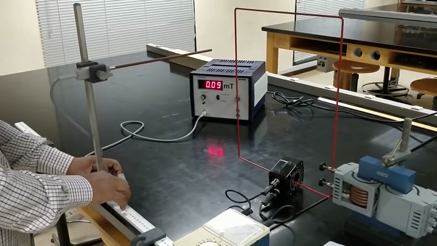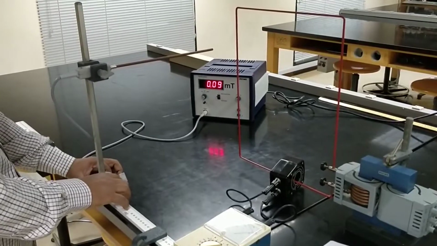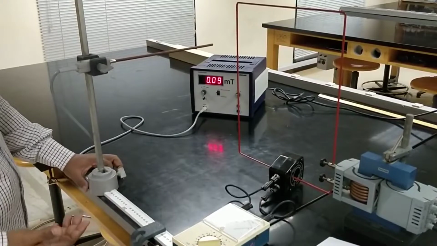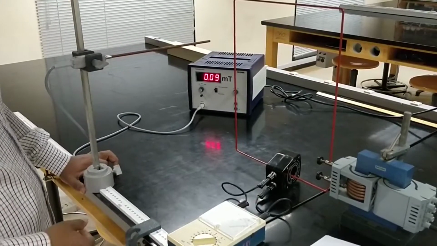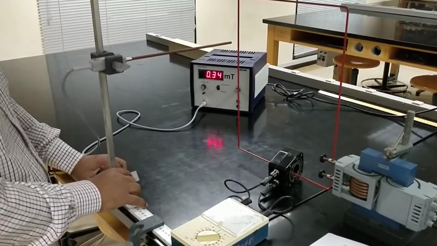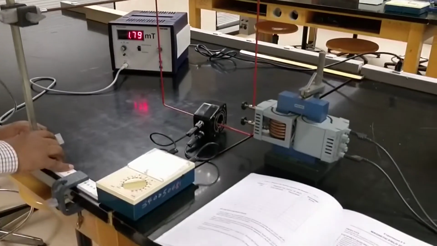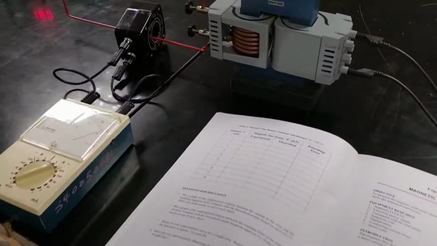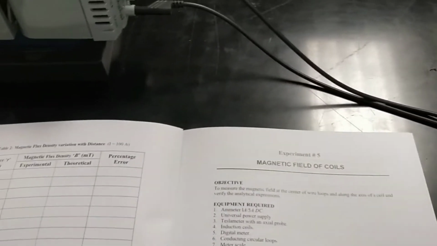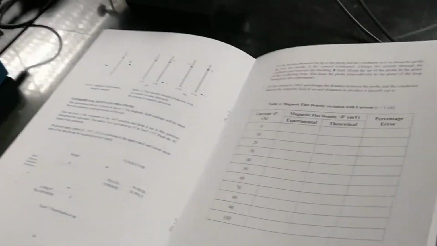Of course, you can note that it is decreasing inversely proportional to the distance. So as I'm going away from the wire, we are getting much lower values. When we come closer to it, we are getting much higher values. Of course, it is simply a 1/r relation according to the equation that we have. So this is the last table for the experiment measurements that we need to do.